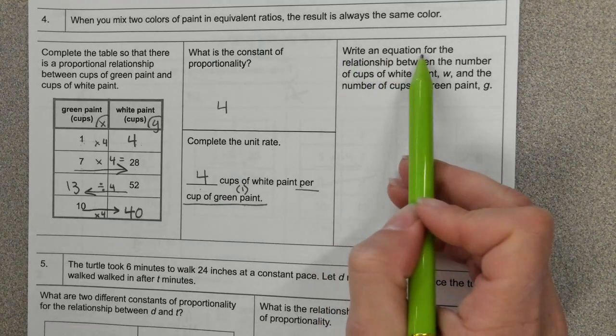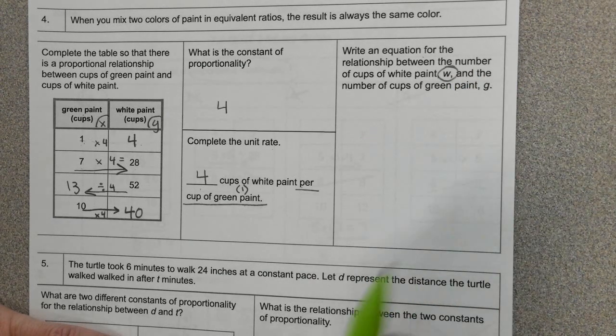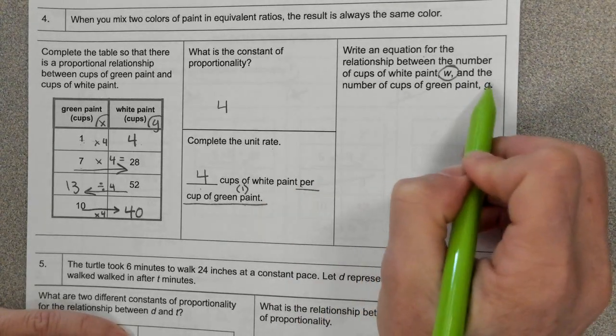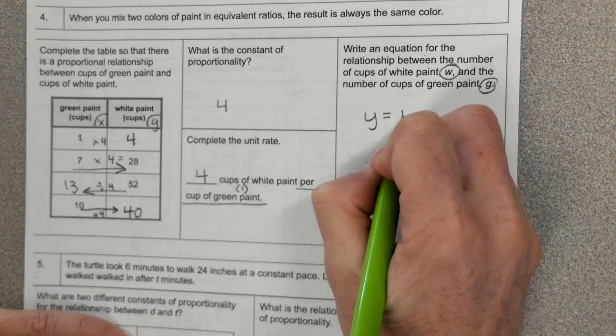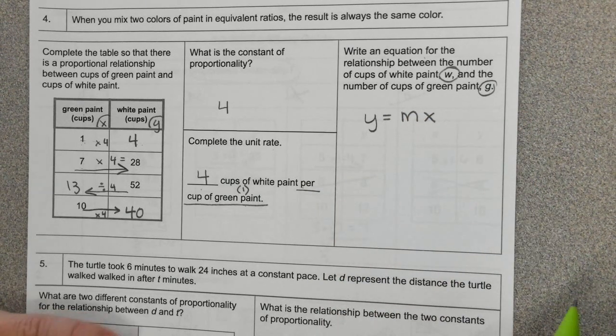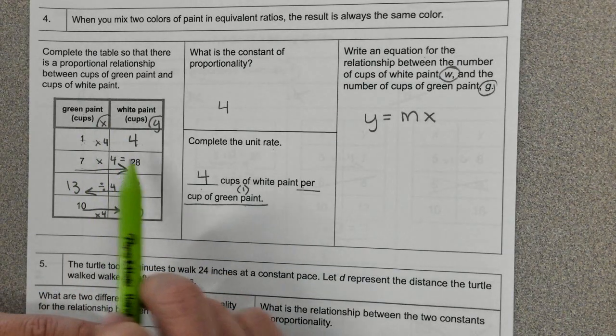And then lastly, it says write an equation for the relationship between the number of cups of white paint, W, and the number of cups of green paint, G. So I know the standard form of the equation for proportional relationships is y equals mx. So I'm going to start with that, and then I'm going to plug in what I have from this table.